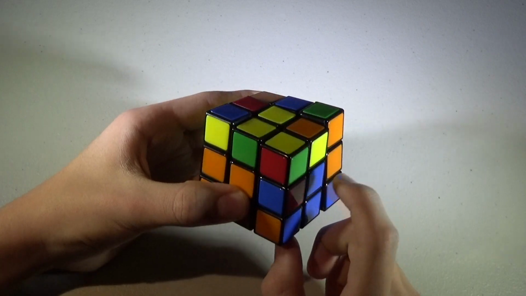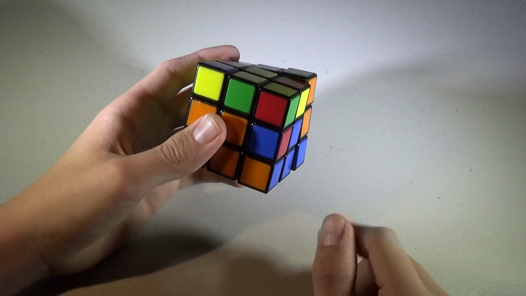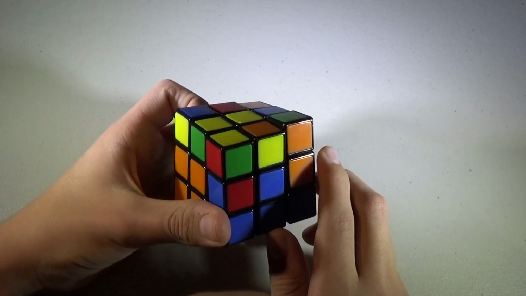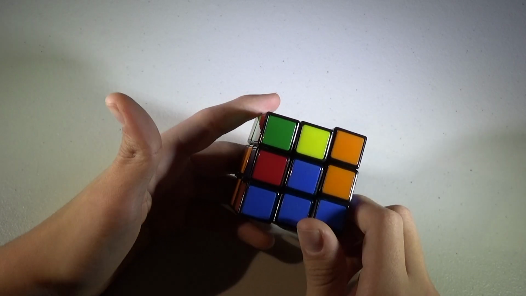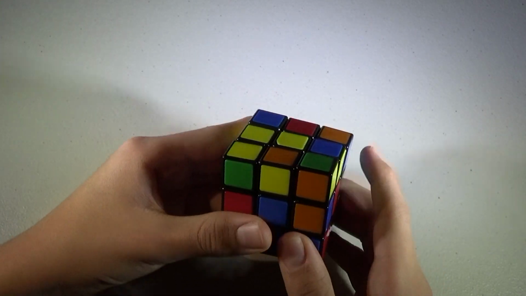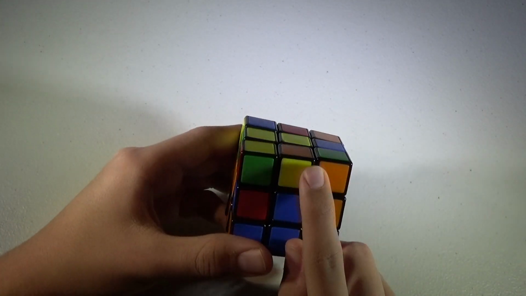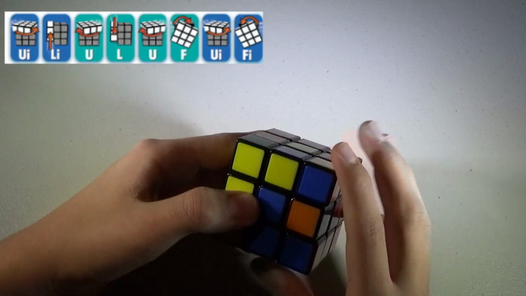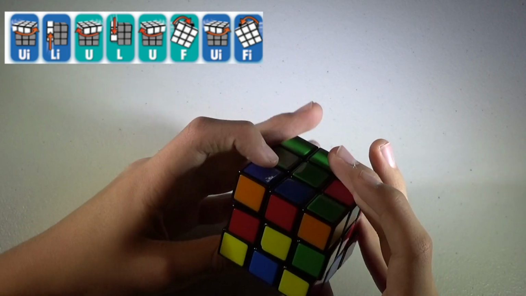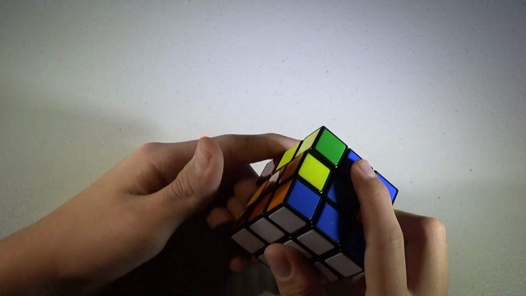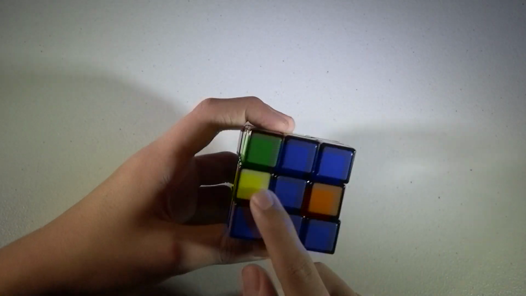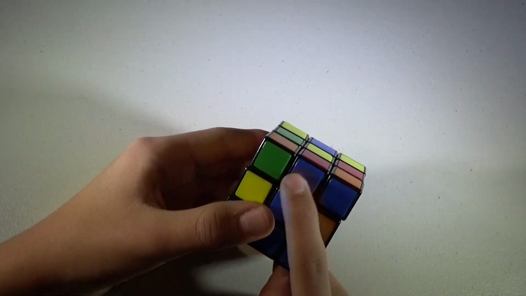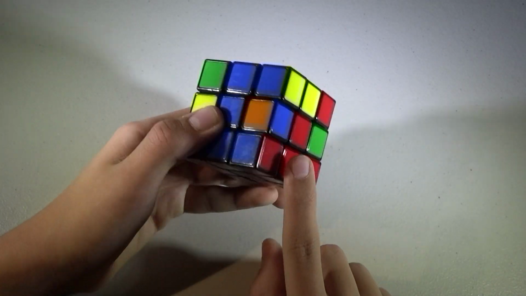Okay, the next one is where they swap. The solution to this is very similar. You're going to want to put it on either side. I'll do it on the left side this time, so you can see. And then you pretend this orange and yellow edge is going to go right into there. So just do your algorithm. And as you can see, the edge popped out of the slot and was replaced with the yellow and orange edge. So now I line this up and it needs to go to the right.